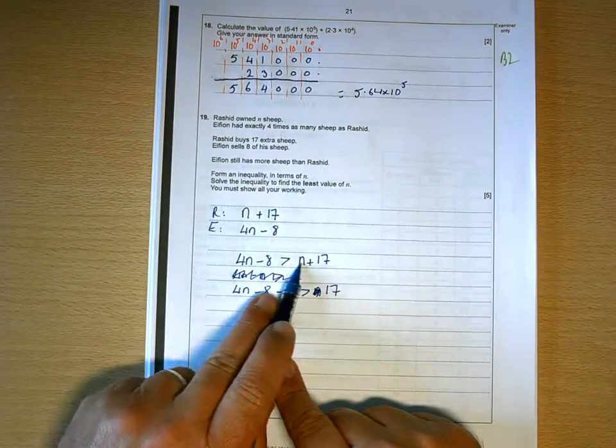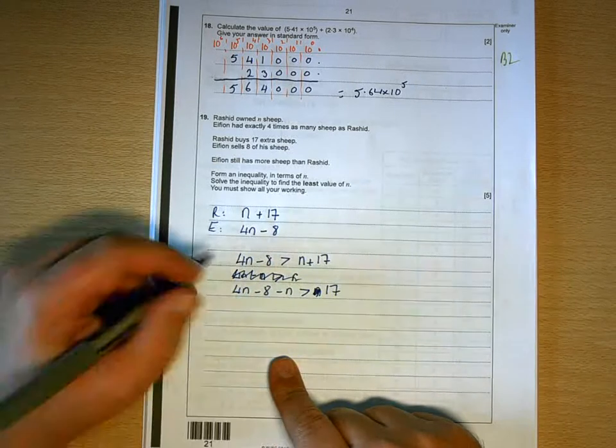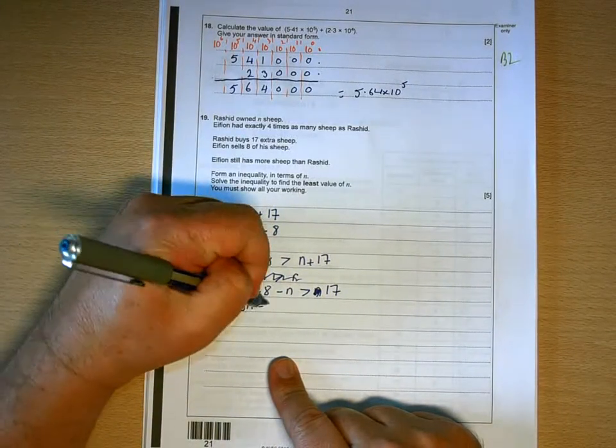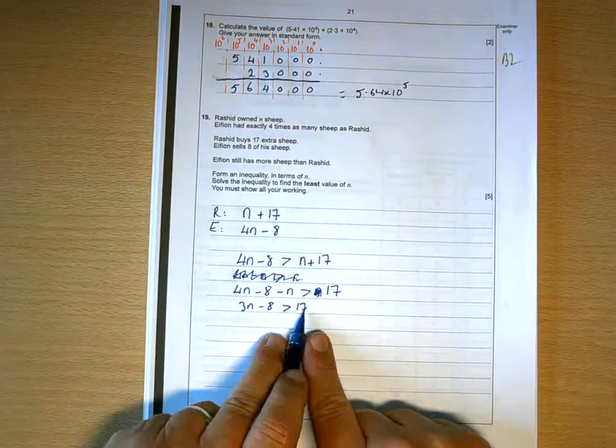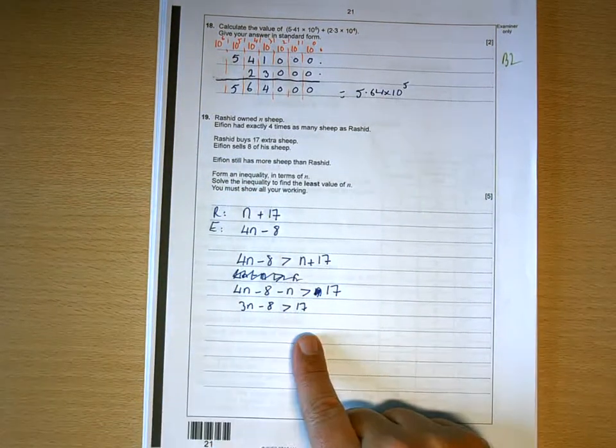So I've taken the n off that side, I've got to take it off there as well. So I get 3n take 8 is greater than 17. Now I'm going to add 8 to both sides.